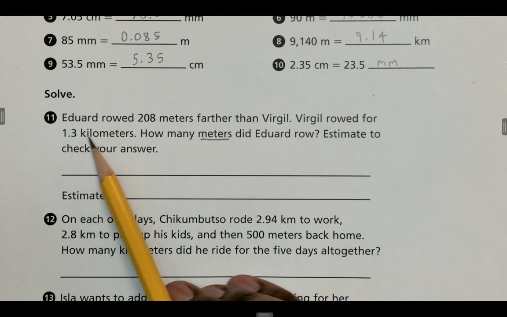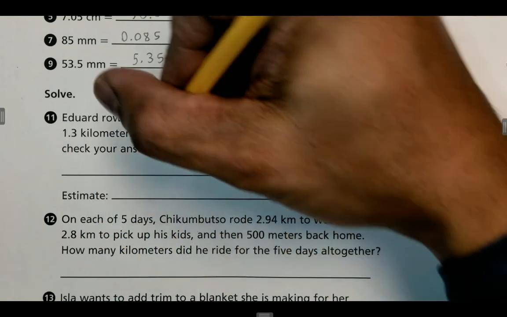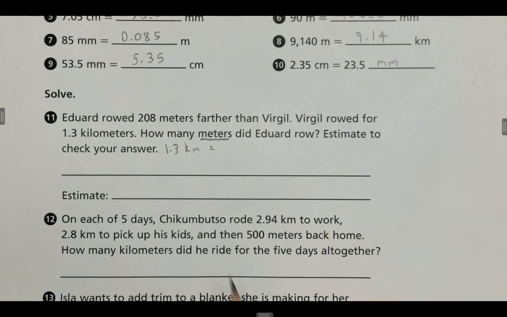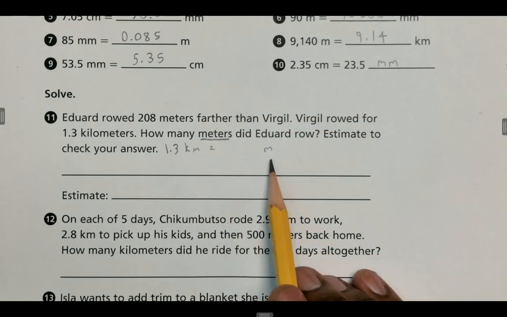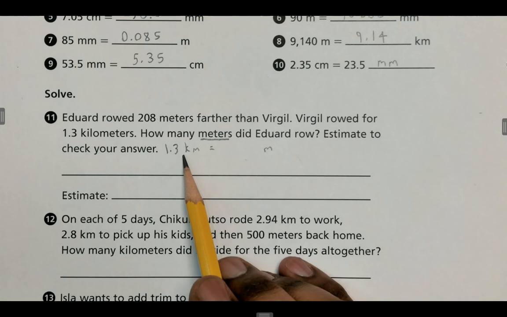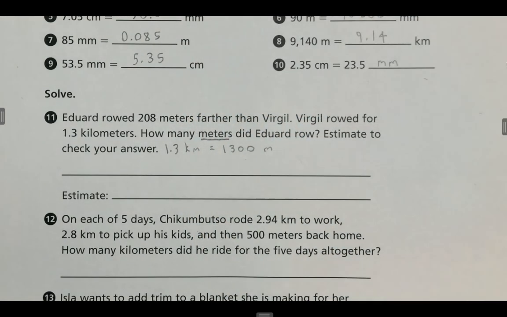So 1 3/10 kilometers is how many meters? Larger unit to a smaller unit, I need to multiply. Multiply by what? Well, 1,000 meters go into 1 kilometer, multiply by 1,000. So take the decimal point and shift it 3 places. 1, 2, 3, 1,300 meters.